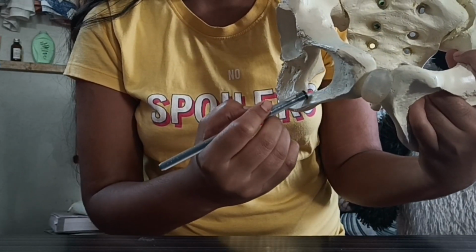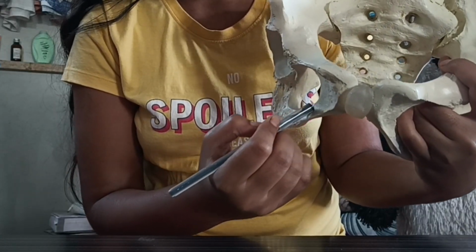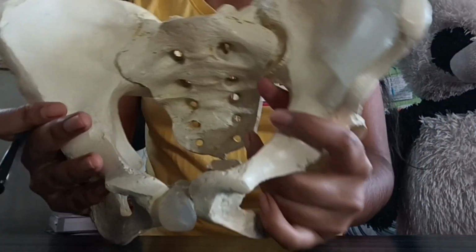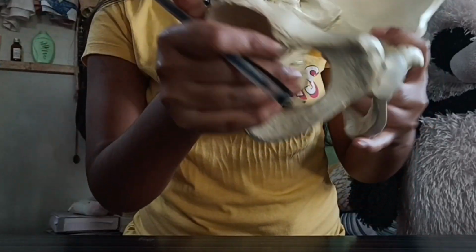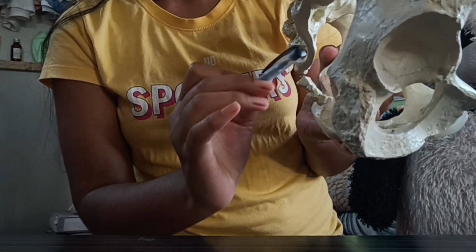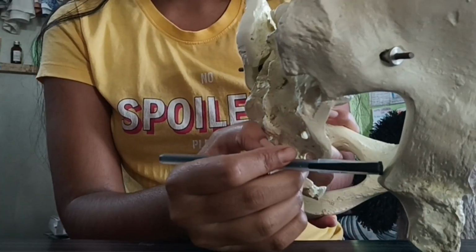This inferior ramus later merges with the ramus of the pubic bone. These are the parts of the ischium, and this is the ischial spine.